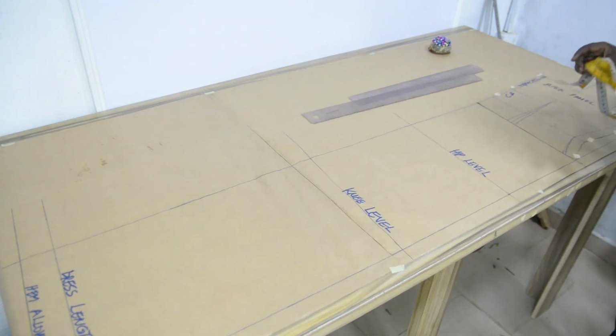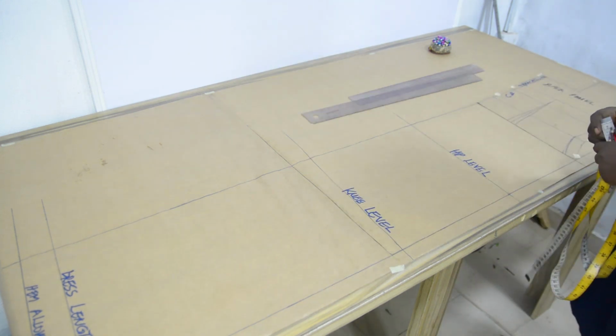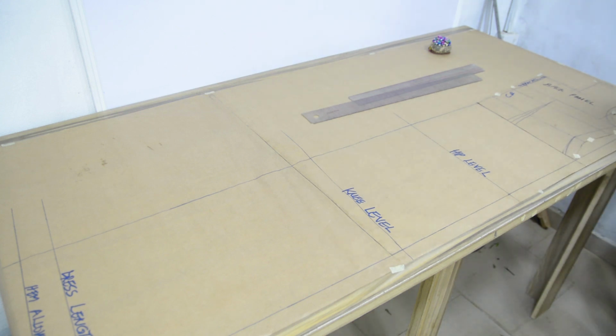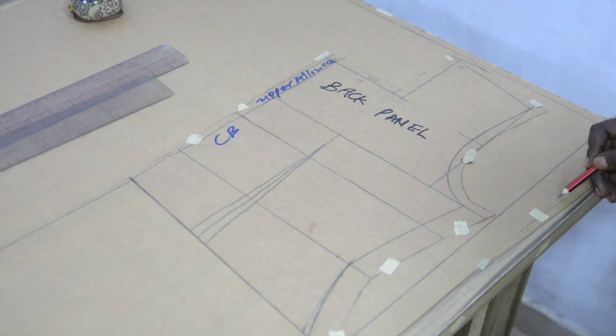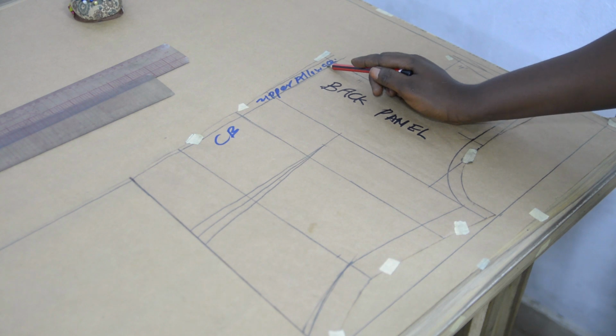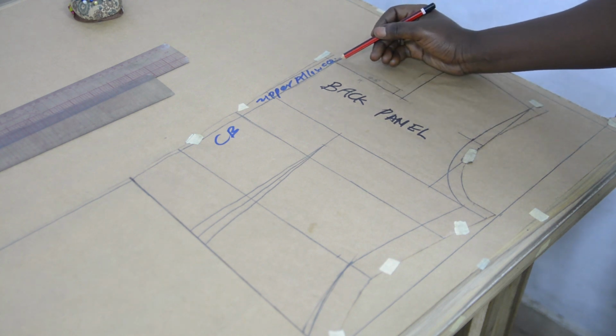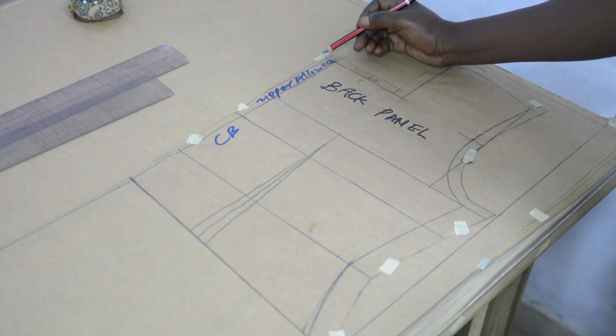In order to have a perfect straight line for your center back line, all you need to do is to take the measurement you have from the center back points on your pattern to the edges of the pattern paper. As for me, here is my center back line, and what I have from this point to this edge is my zipper allowance.